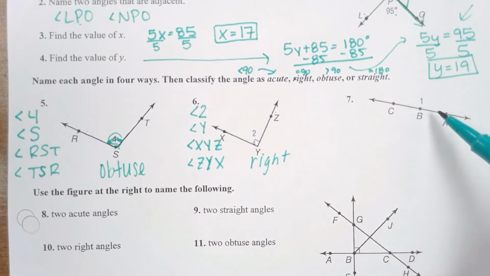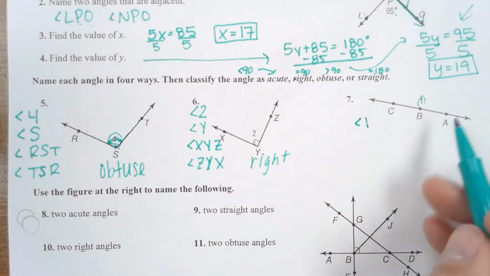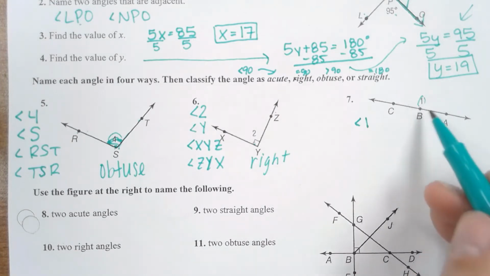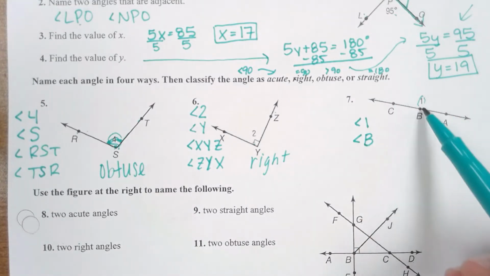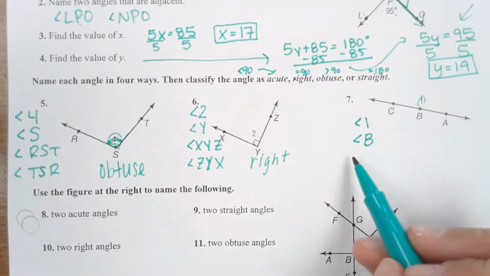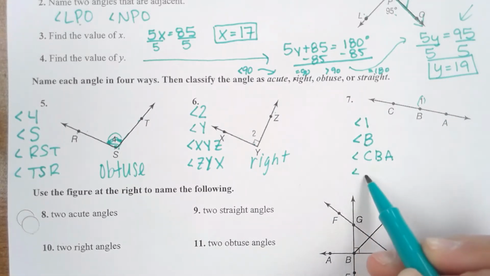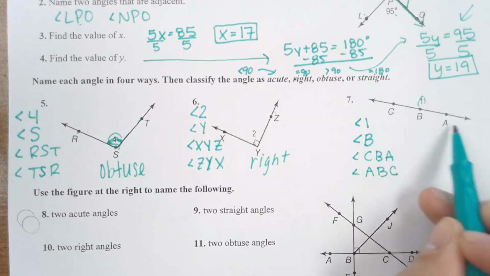Okay, then the last one over here, so name the angle in 4 different ways. So again, you can name it by its number, so we can say angle 1. The vertex will be the middle letter, so it's right where that 1 is at, so that is B. And then again, I can name it with the 3 letters and make sure B is the middle letter, so I can name it CBA or angle ABC. So going down this way and then back the other way.